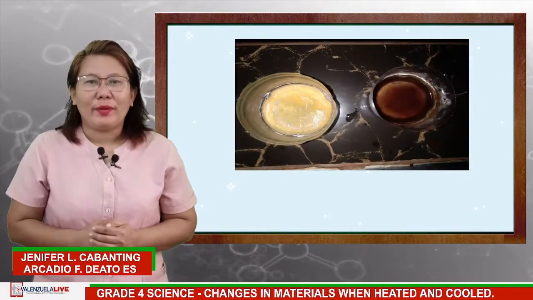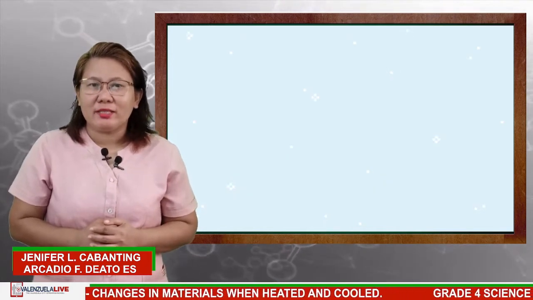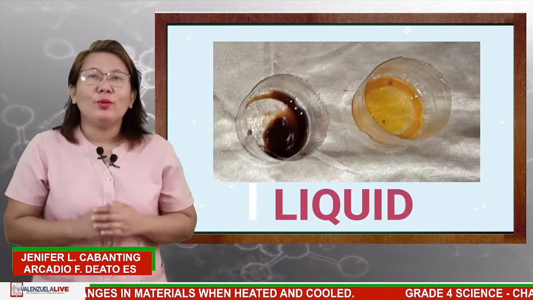Therefore, when a solid material like margarine is cooled, it released heat. The heat removed from the material, causing the material to change its form from liquid to solid.